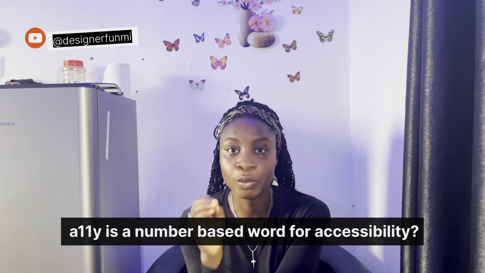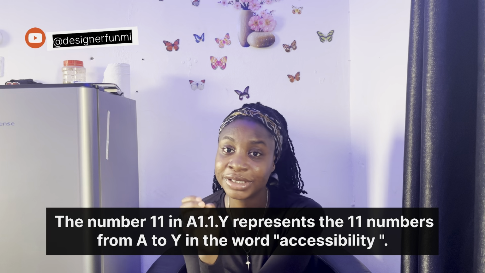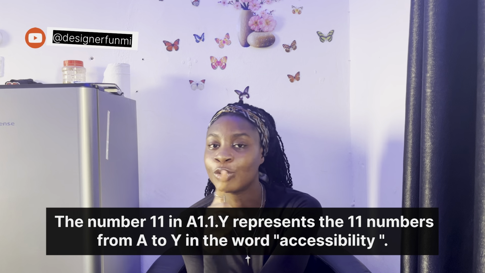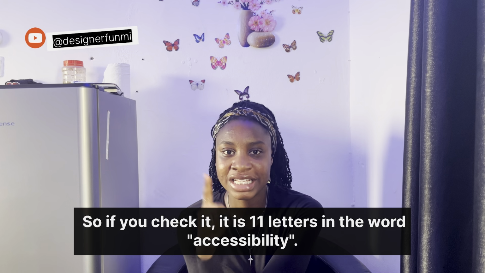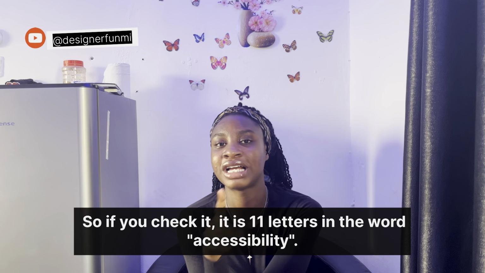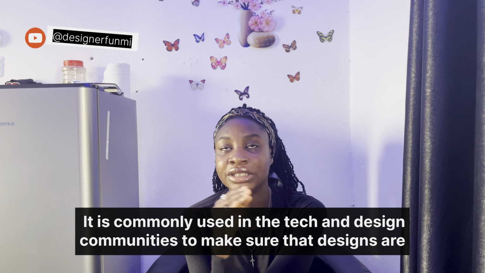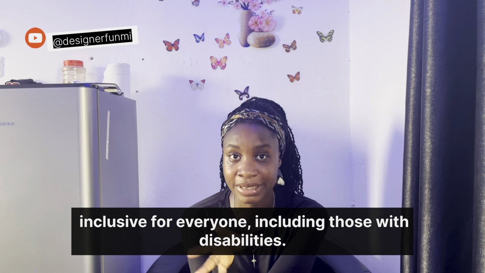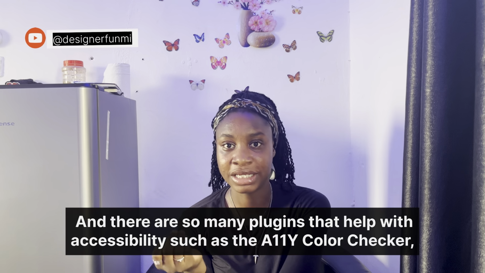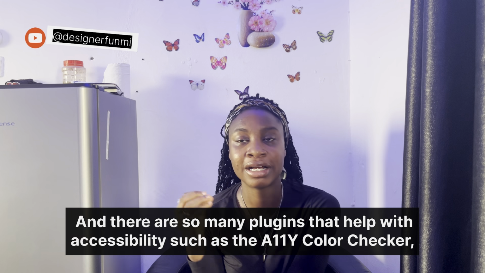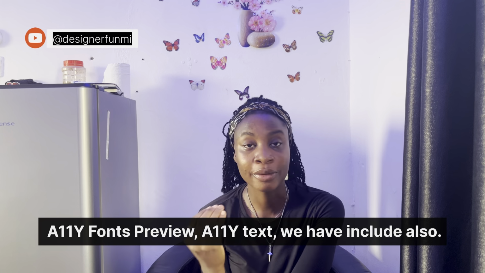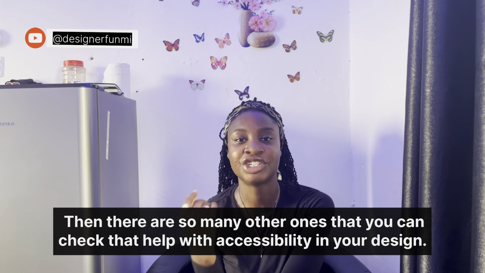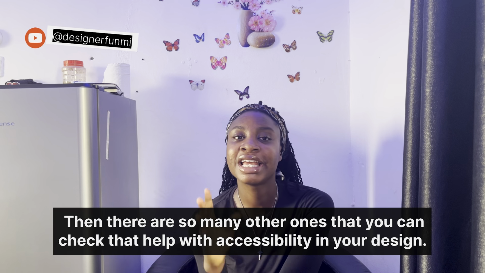A11Y is a number-based word for accessibility. The number 11 in A11Y represents the 11 letters between A and Y in the word accessibility. So if you check it, there are 11 letters in between. It is commonly used in the tech and design communities to make sure that designs are inclusive for everyone, including those with disabilities. And there are so many plugins that help with accessibility, such as the A11Y color checker, A11Y font preview, A11Y text. We also have Include. Then there are so many other ones that you can check that can help with accessibility in your design.